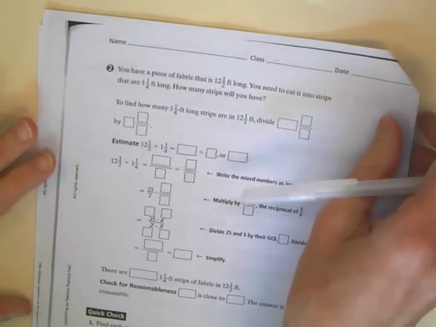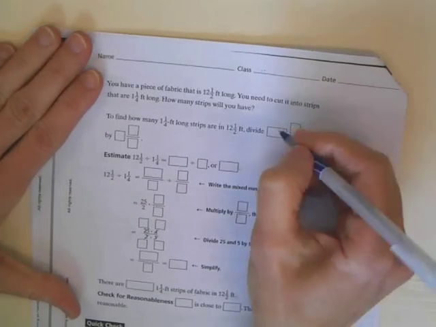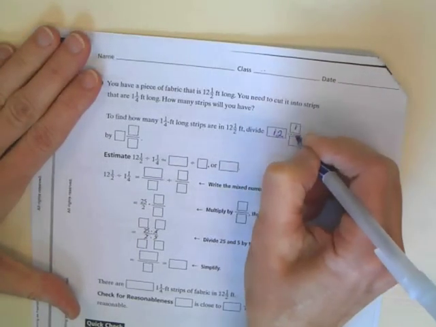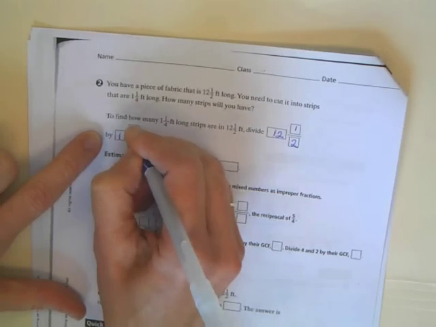Okay, our next example, you'll turn the page. You have a piece of fabric that is 12.5 feet long. You need to cut it into strips that are 1 1/4 feet long. How many strips will you have? To find out how many 1 1/4 long strips are in 12.5 feet, you're going to divide the larger piece of 12.5 feet by 1 1/4 feet, because that's the size of the piece that you want, or the strip in this case.